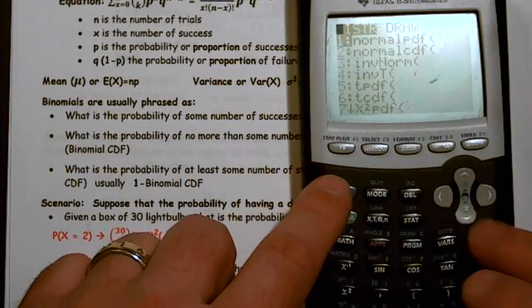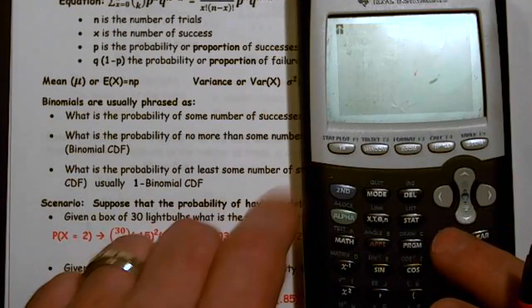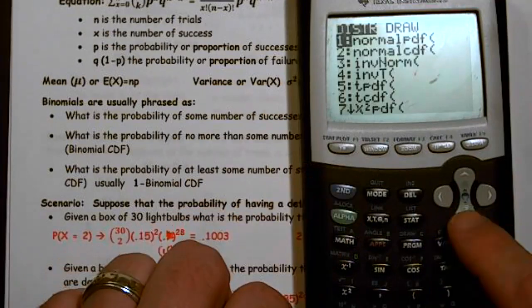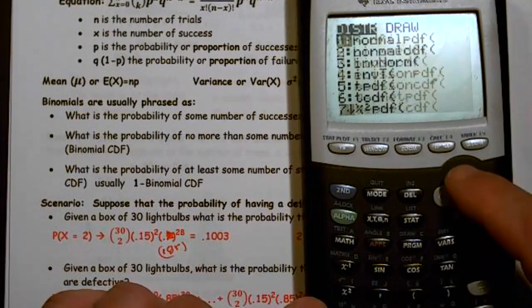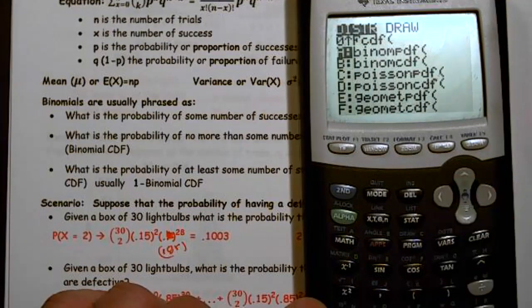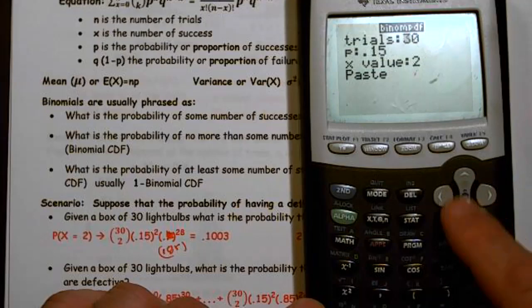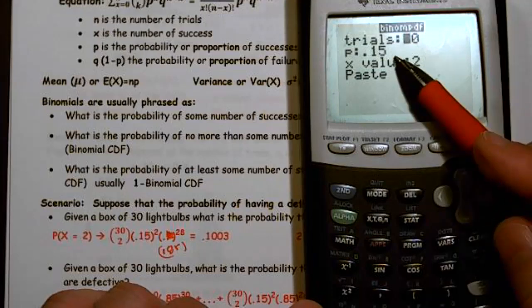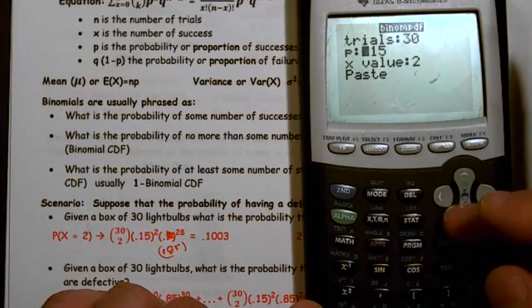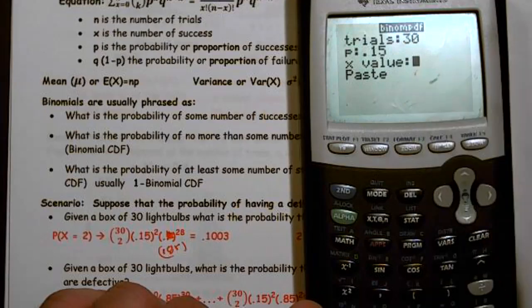Binomial. And by the way, let me remind you how to get there. Second, followed by the vars button, which is right here. Really, it's distributions. We're going to scroll all the way till we get to binomial PDF. We have 30. Our probability of success is 0.5, and we want to have 2 successes.